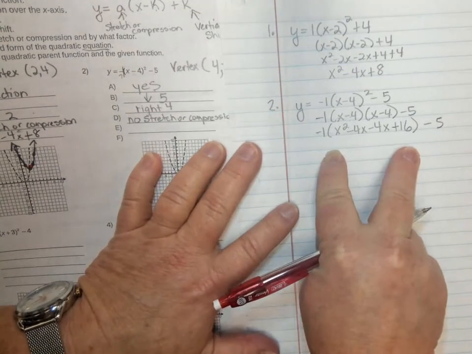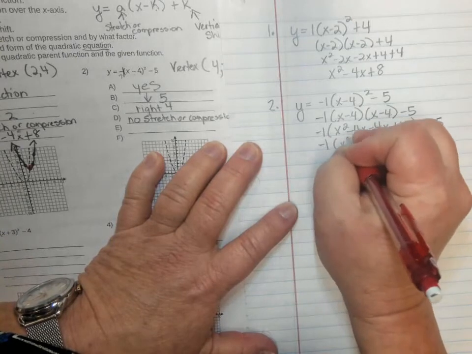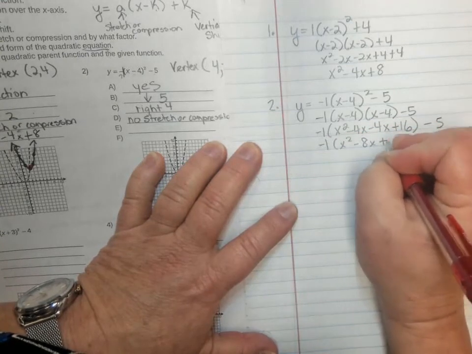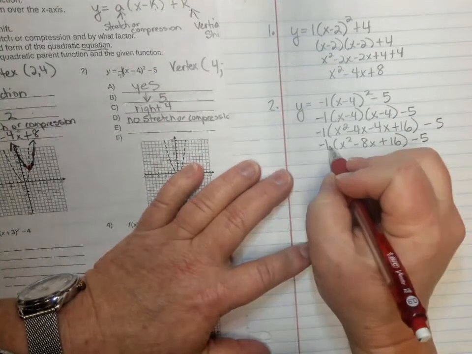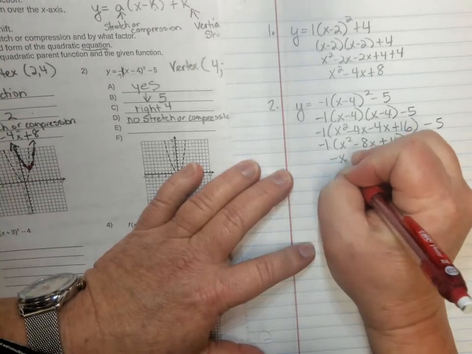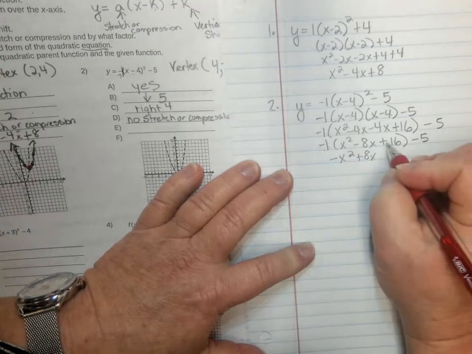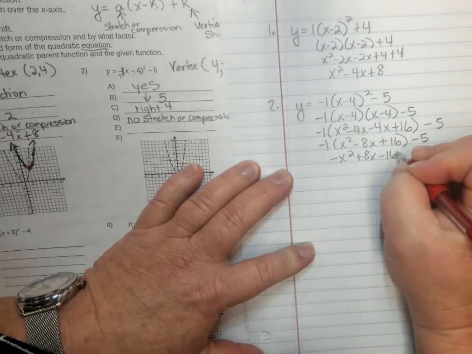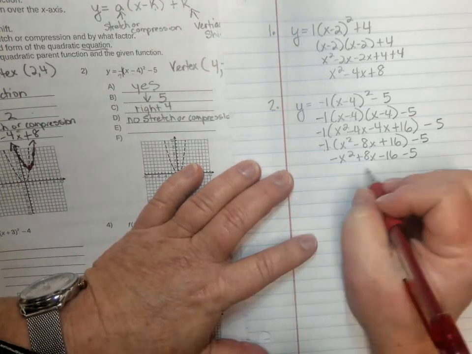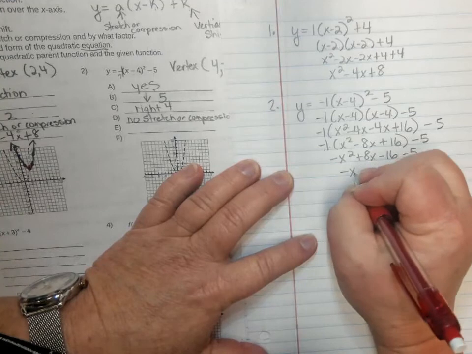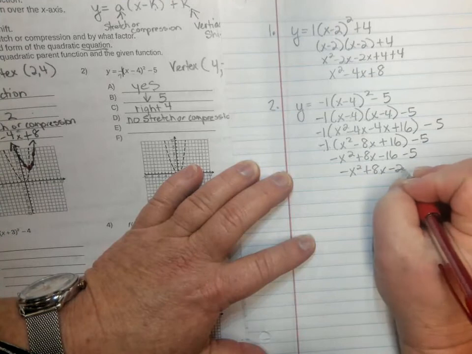Okay. Now I've got to clean up this mess in here. I've got x squared minus 8x plus 16. Combine my like terms, and that's minus 5. -1 times x squared is -x squared. -1 times -8x is +8x. -1 times 16 is -16. And then I need to make sure I include my -5. Now I just need to clean this up, combine like terms. -x squared plus 8x, -16 and -5 is -21.